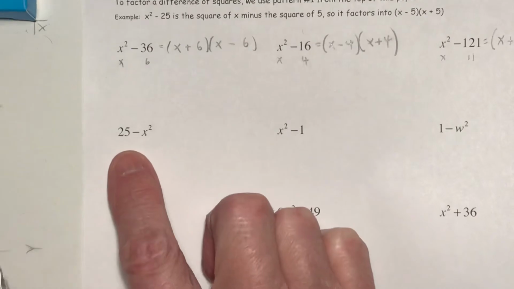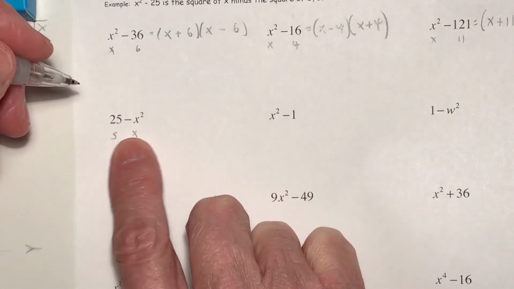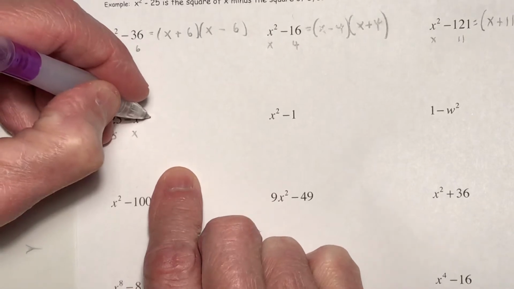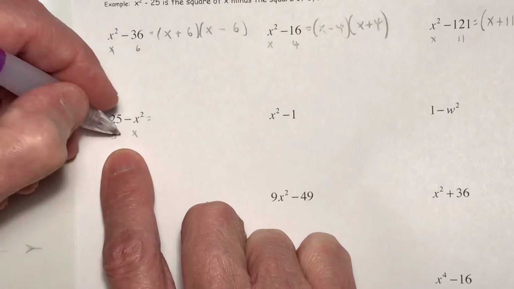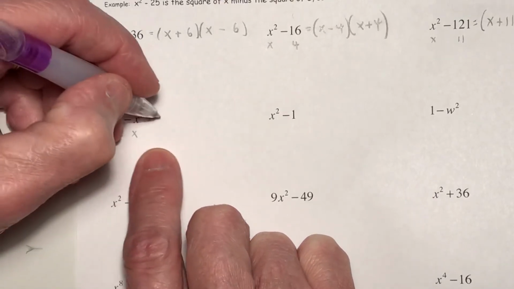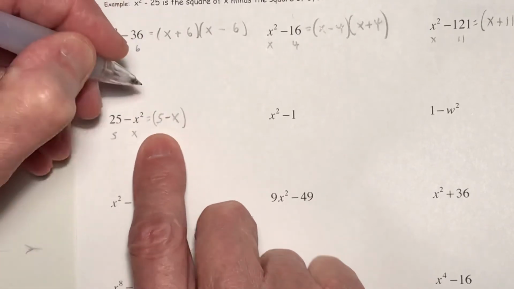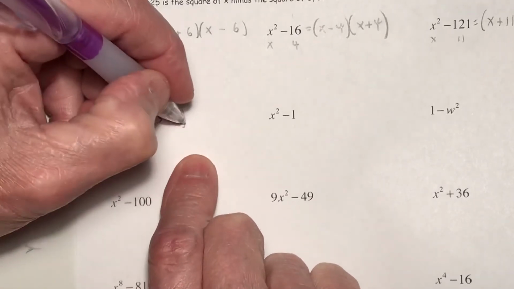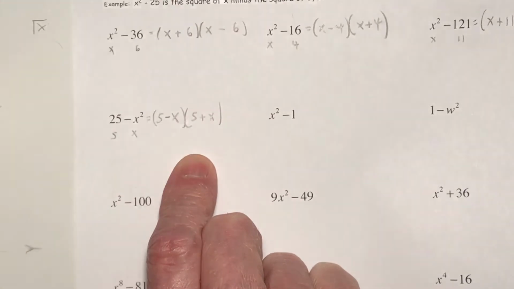Okay, next row. This is the square of 5. This is the square of x. Now, when we subtract, as I've been saying since January, the order is important. So since it's the square of 5 first, and then minus the square of x, for the subtraction set of parentheses, we have to make sure we have it 5 minus x, not x minus 5. Okay?